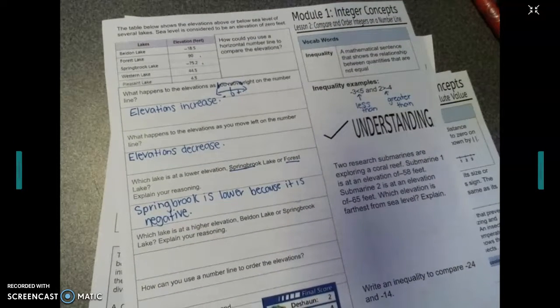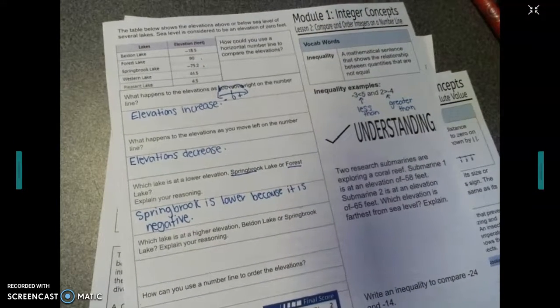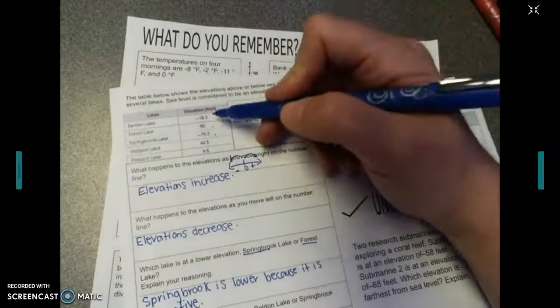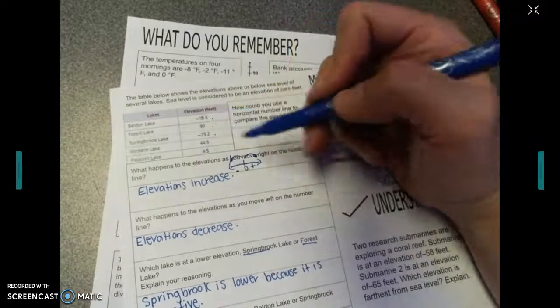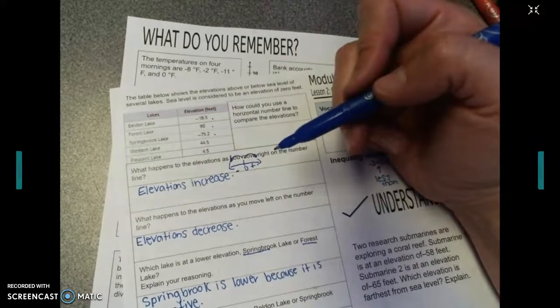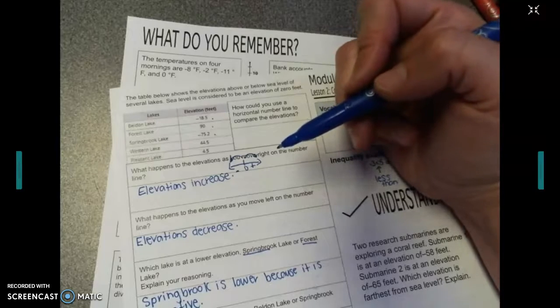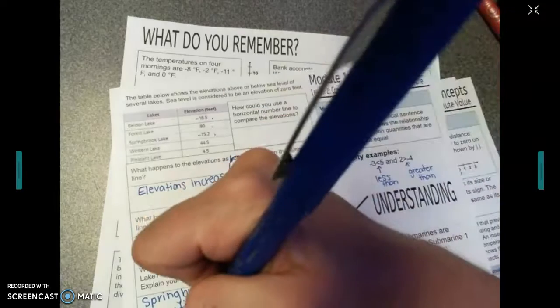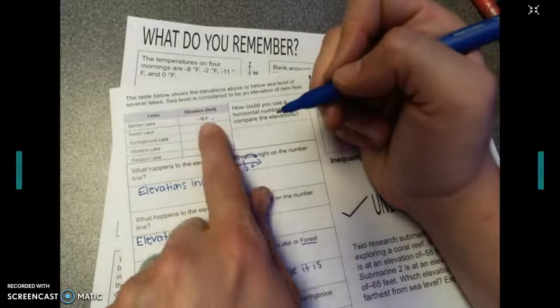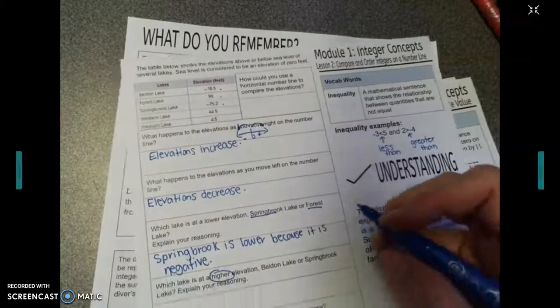Which lake is at a higher elevation? We're looking at Belden or Springbrook. So Belden is -18.5. Springbrook is -75.2. So still, Springbrook is lower, but this one is asking for higher. Belden Lake is higher because it's -18.5.